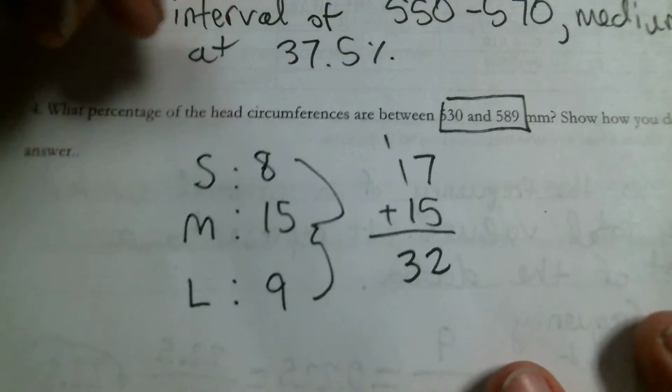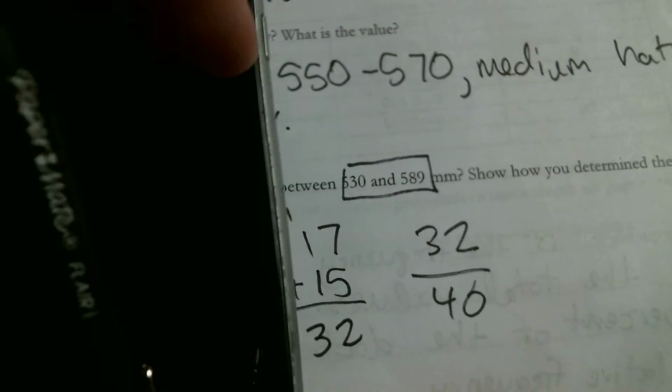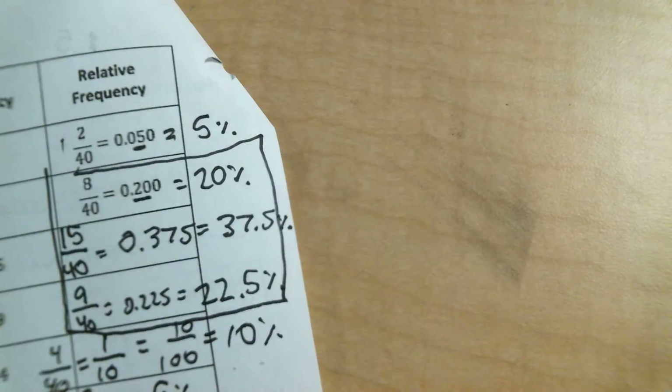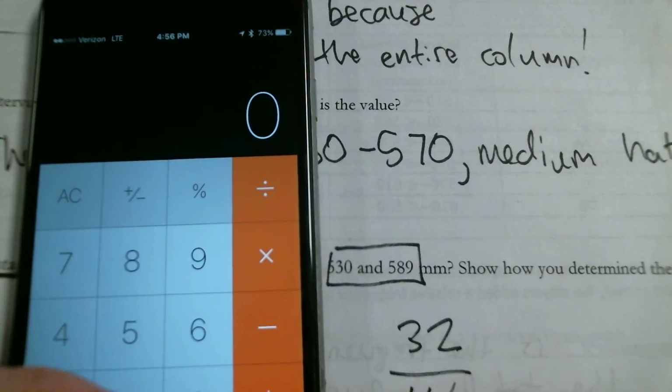But remember, to find the relative frequency, the percent, we need to do 32 over 40. And again, this is an appropriate time to use your calculator. Everything else should be shown on the page. It would be 32 divided by 40.